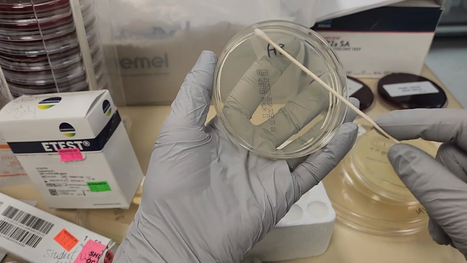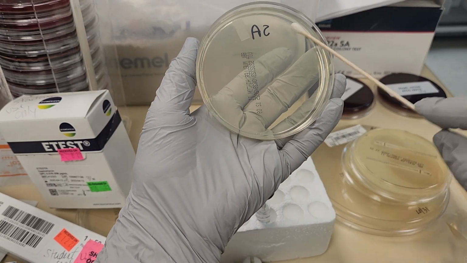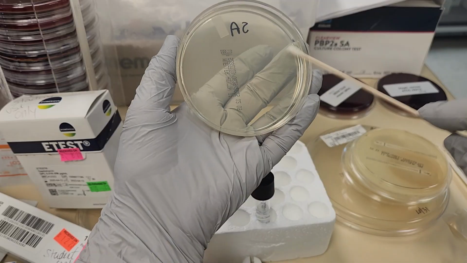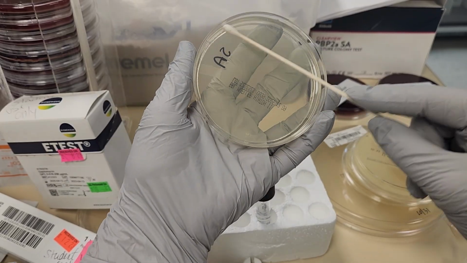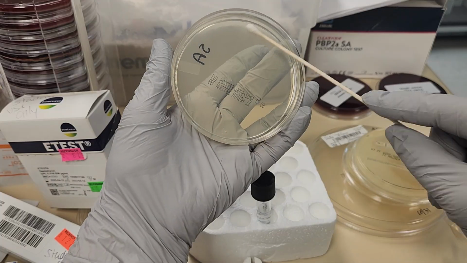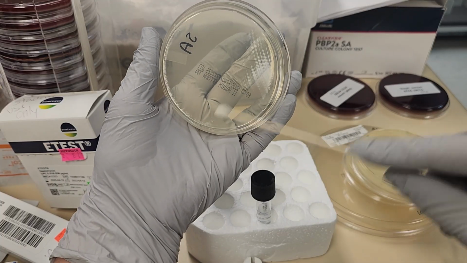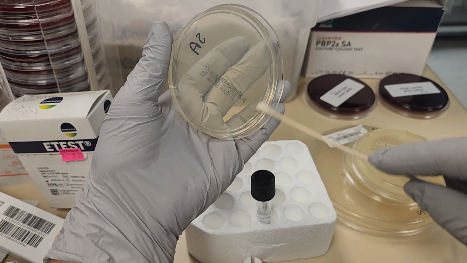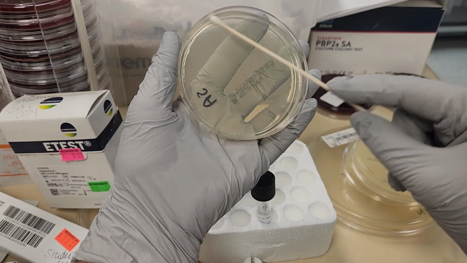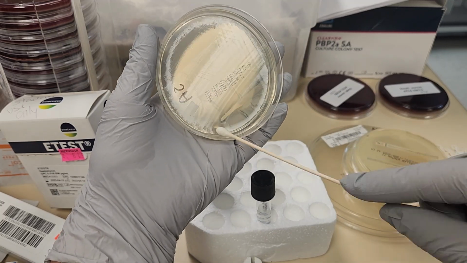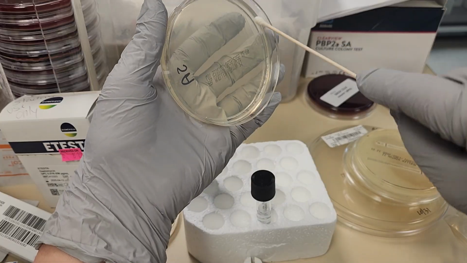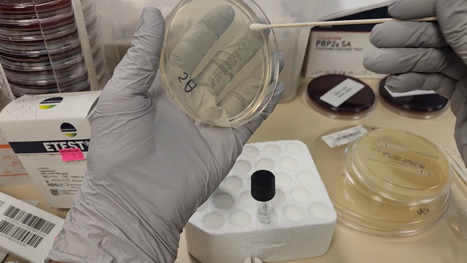Now I'm going to inoculate this plate by streaking for a lawn growth. Do you see that I'm streaking the entire plate? I'm going to turn it 45 degrees, streaking it all the way across the plate again. And one more time, 45 degrees, streaking it all the way across the plate. I'm going to rim the whole plate like that.